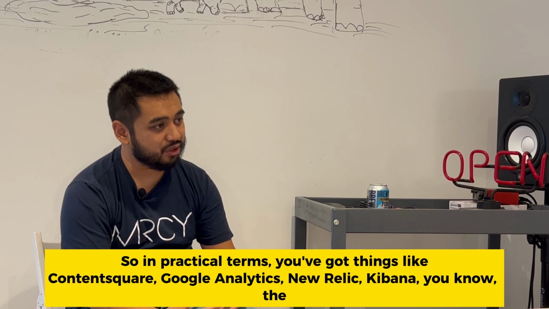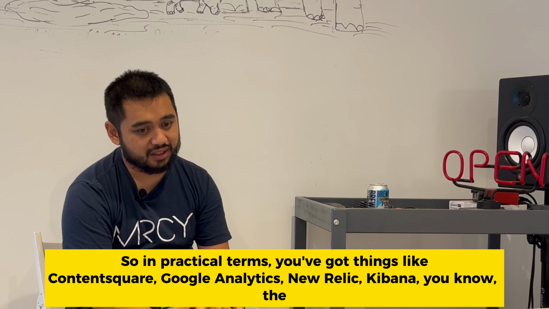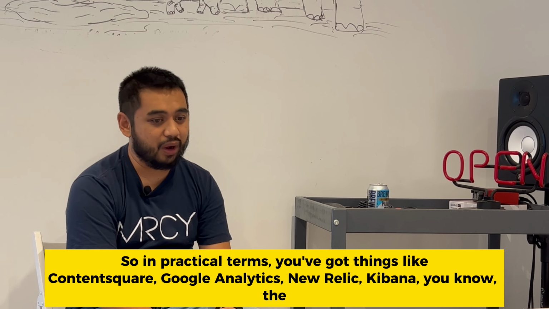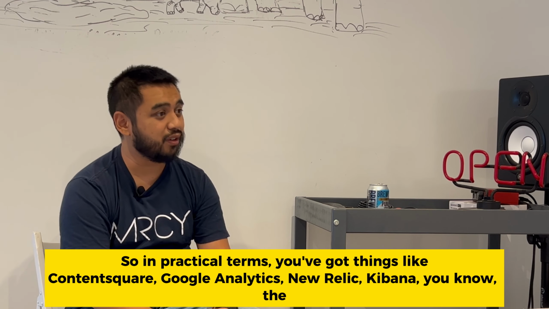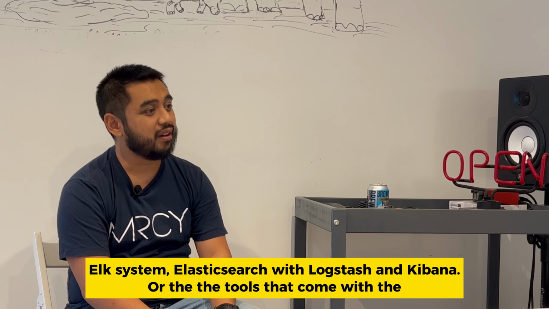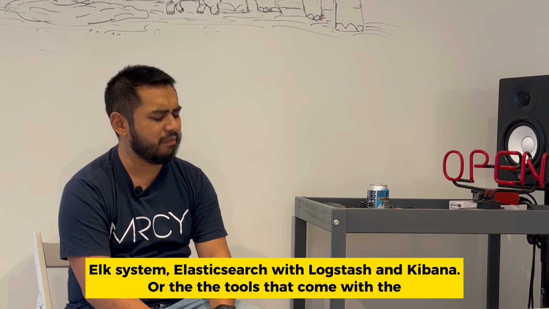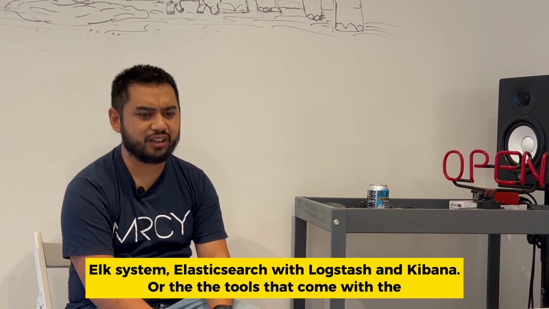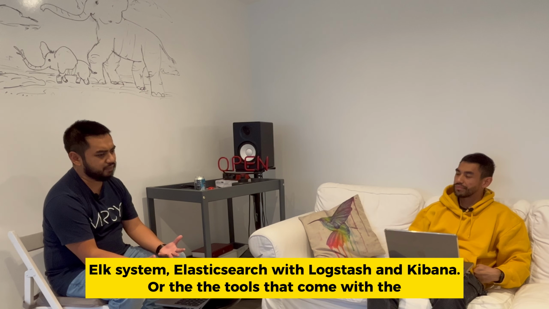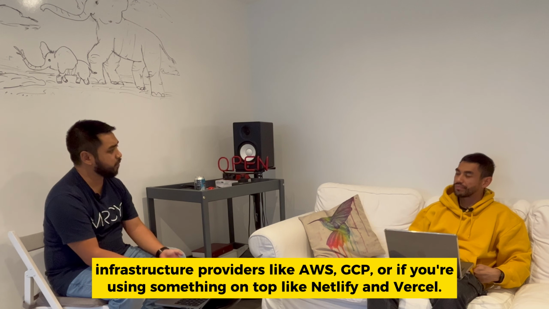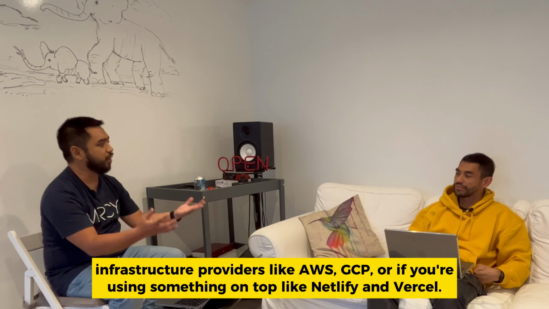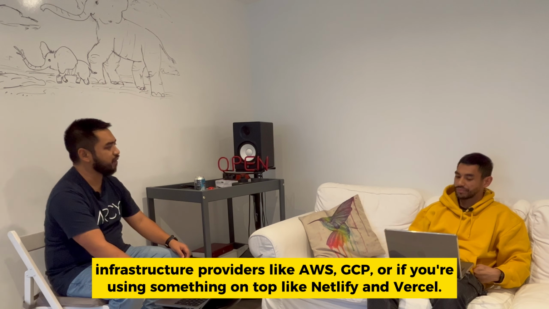So in practical terms, you've got things like Content Square, Google Analytics, New Relic, Kibana, the ELK system, Elasticsearch with Logstash and Kibana, or the tools that come with the infrastructure providers like AWS, GCP, or if you're using something on top like Netlify and Vercel.